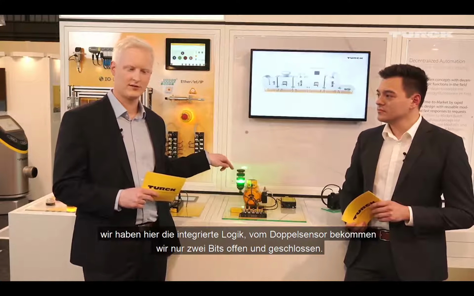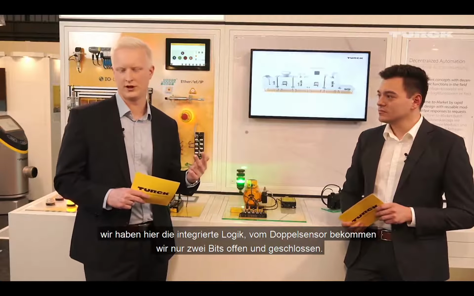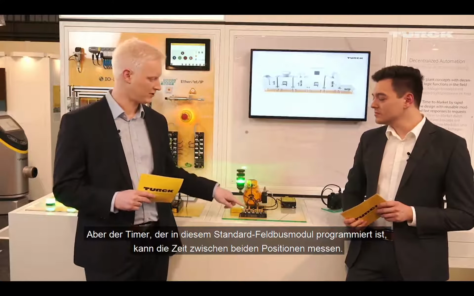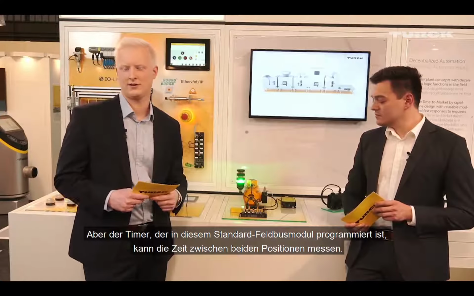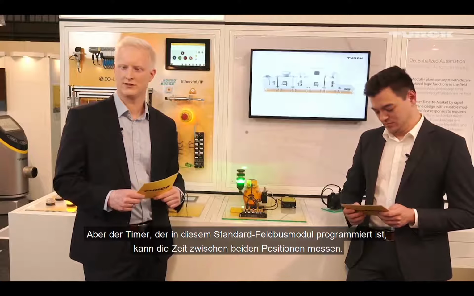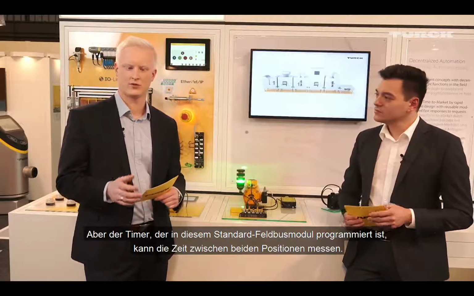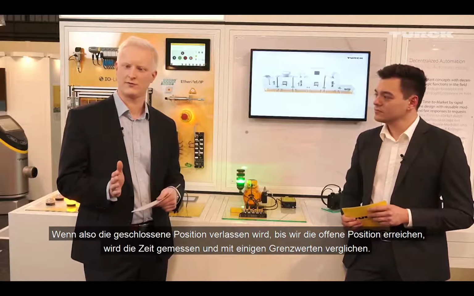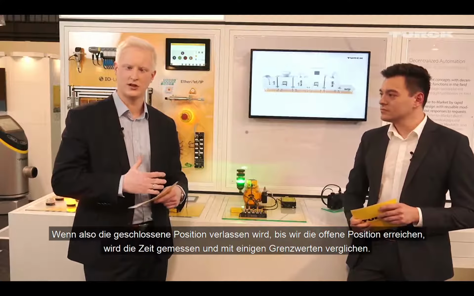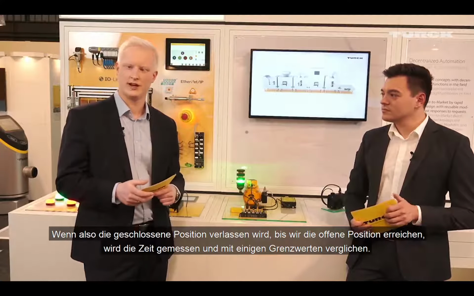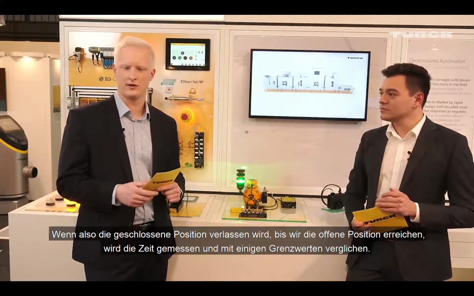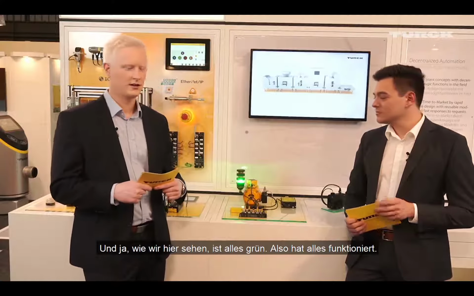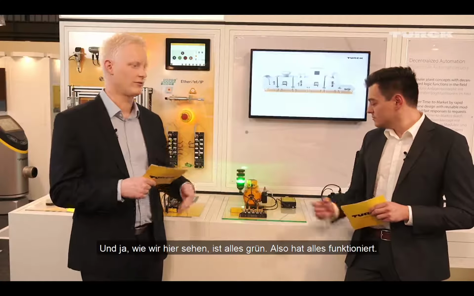From the dual sensor, we get just two bits, open and close. But the timer, which is programmed inside this standard field bus module, can measure the time between both positions. So when the closed position is left until we reach the open position, the time is measured and compared with some threshold limits. And as we see here, everything is green, so everything worked well.